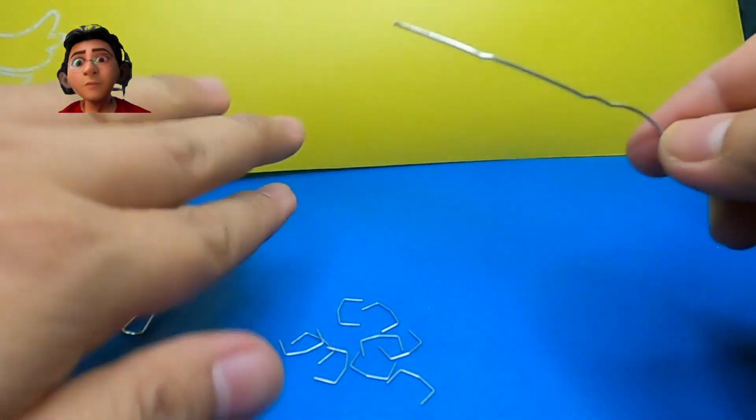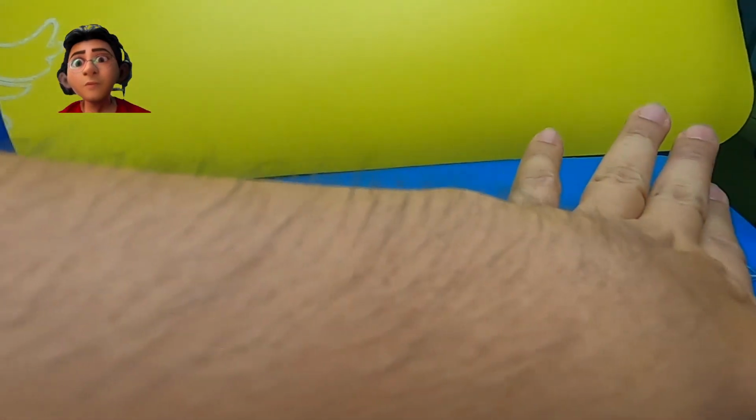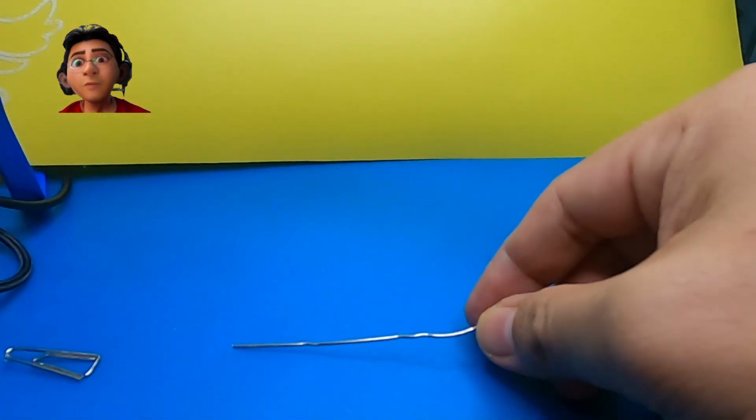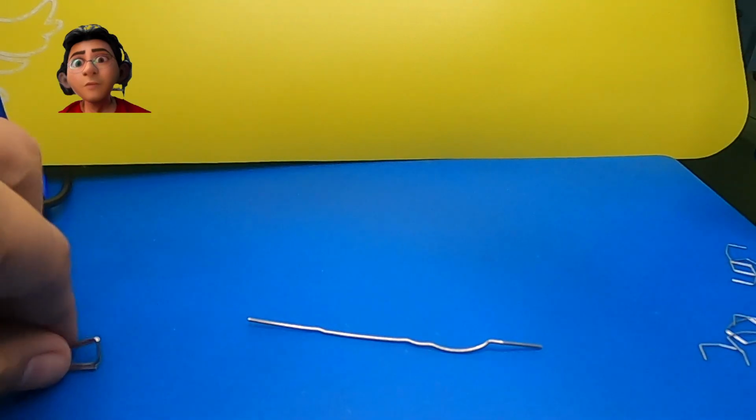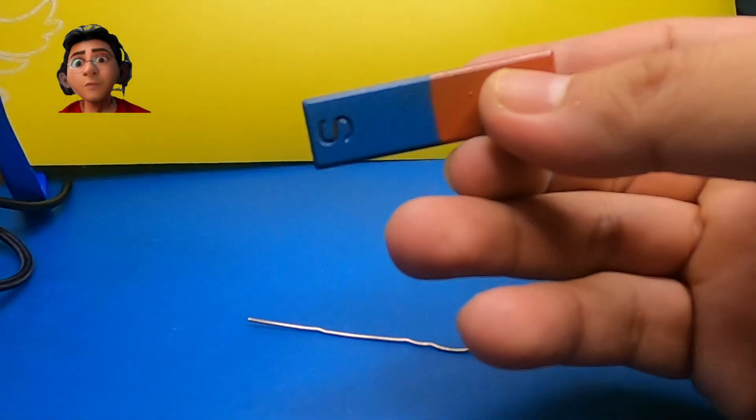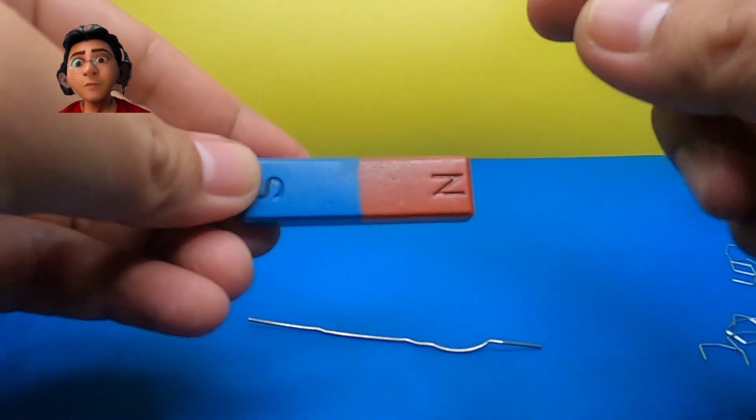Okay, I'll put this to the side, and this is the paper clip, and I have a magnet. So we choose one pole.